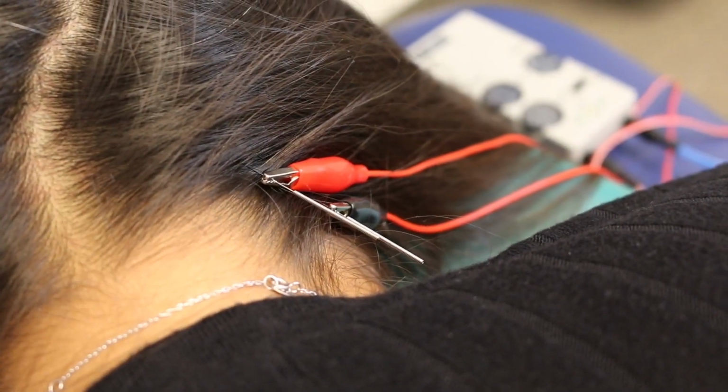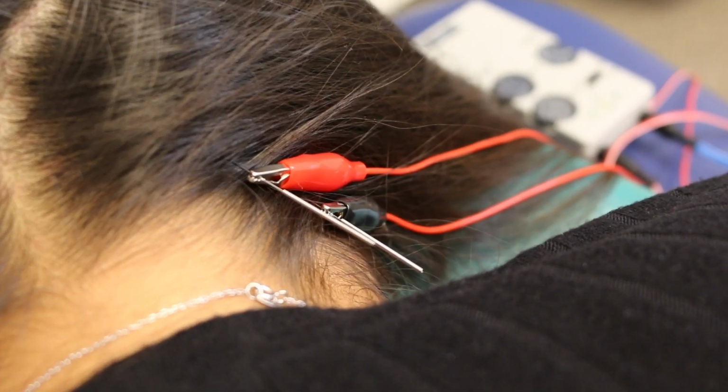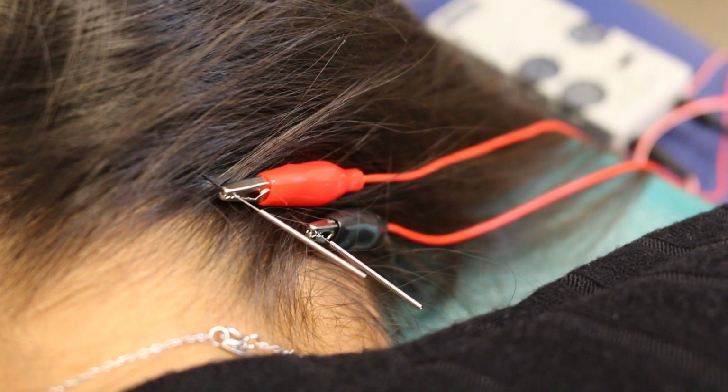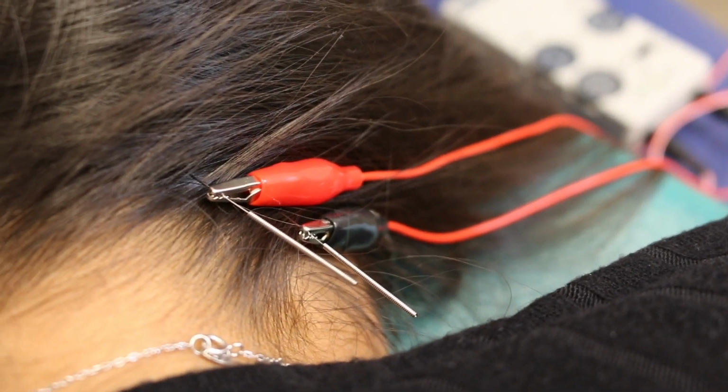We had our patient on here for about 5 to 10 minutes. As soon as it was done, what we would do is turn off the electrical stimulation, take the needles off, and set the patient up.